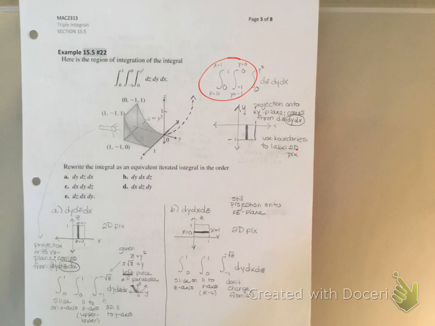And so what I want to do now, if I go in the order that we have it, and we do dy, dz, dx, that's the order that we want to do it this time. So I have to shine my light parallel to the y-axis. Okay?